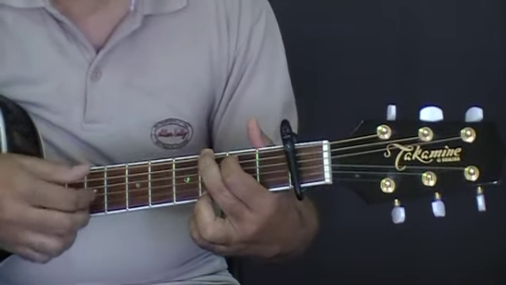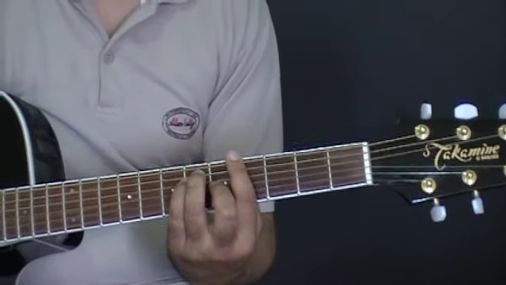Now let's try and play along with the song using bar chords.